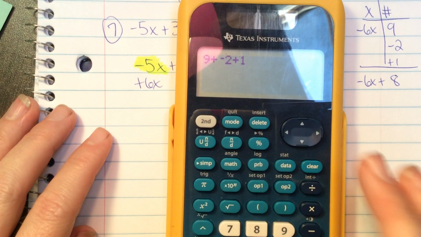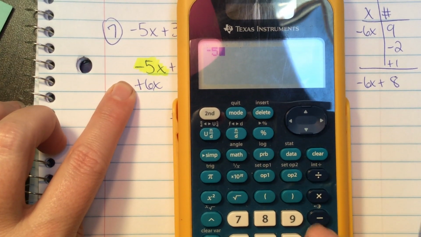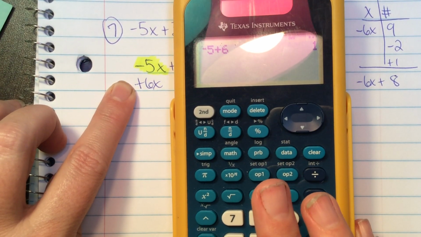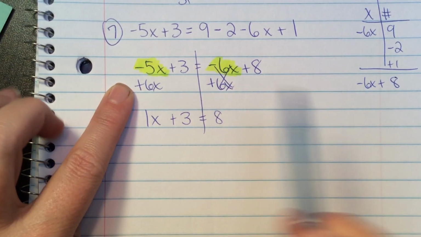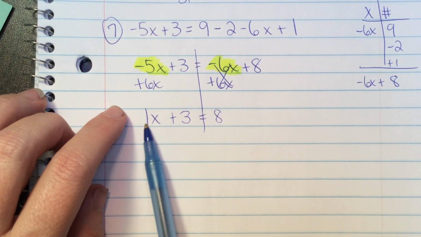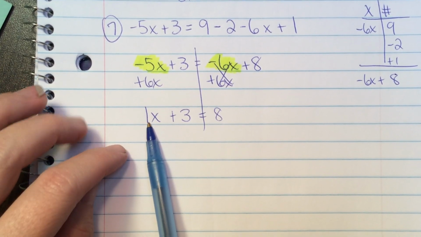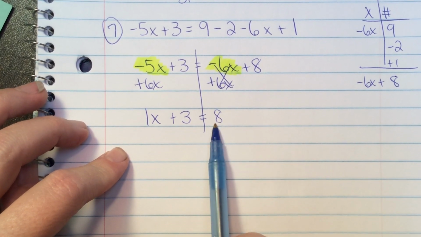Now, I'm going to add the negative 5 to the 6. Negative 5 plus 6 is positive 1. So I'm going to ask you, do I need to write the 1? No, I don't. But I'm going to, just because. And I got x plus 3 equals 8.